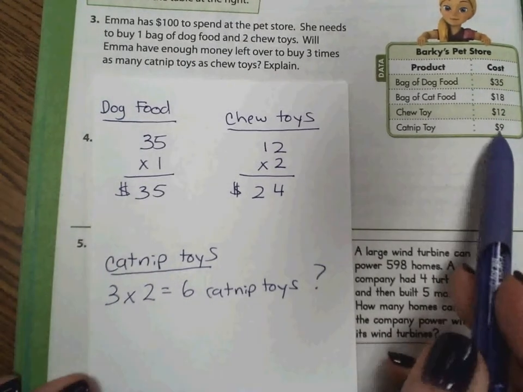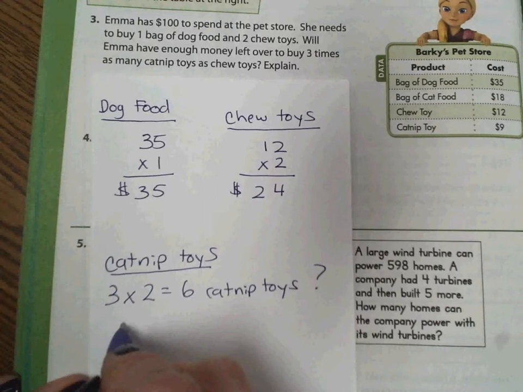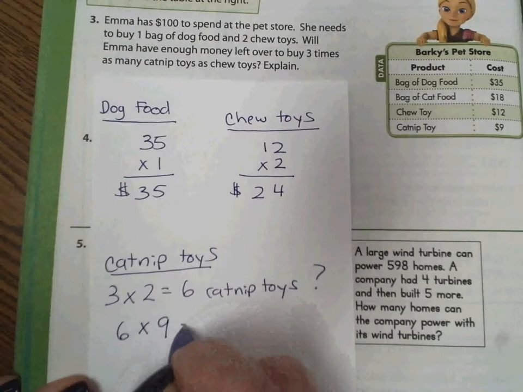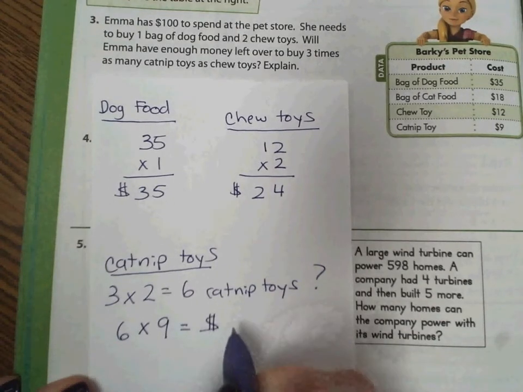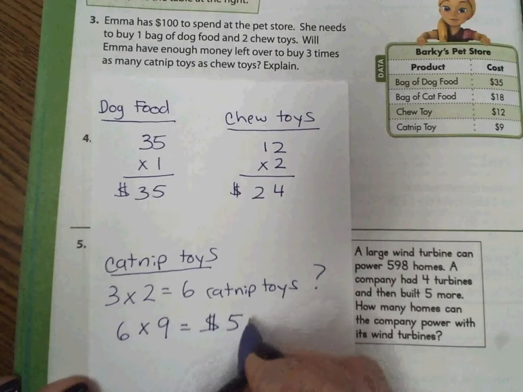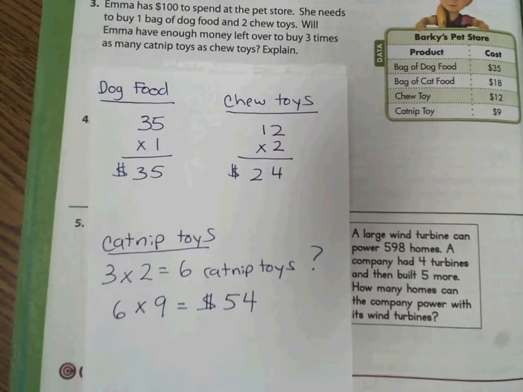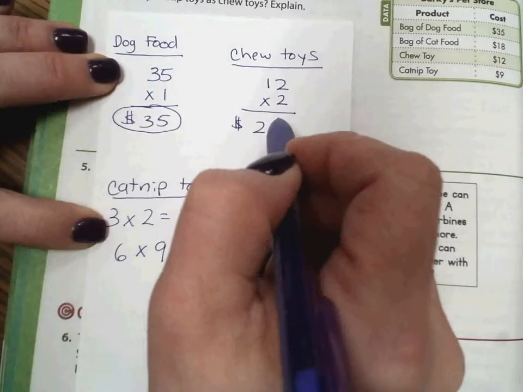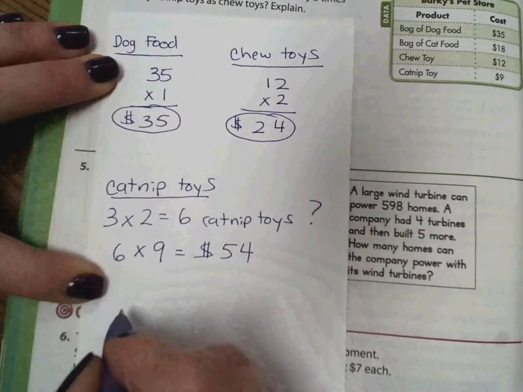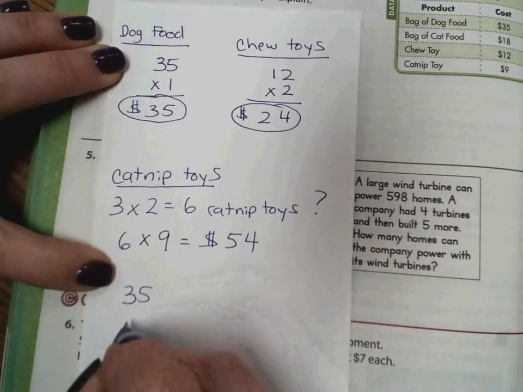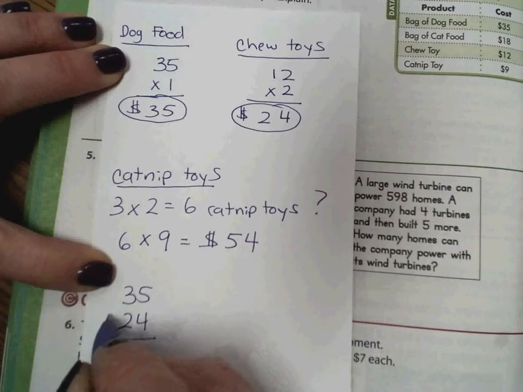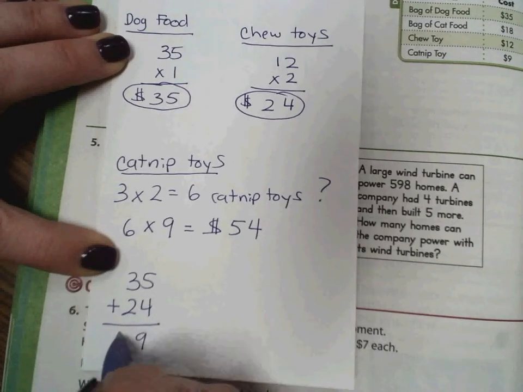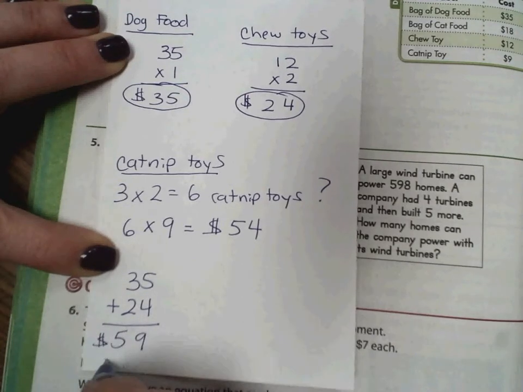So let's figure out how much that would cost. So catnip toys, if she's going to buy 6 of them, and they're $9 a piece, 6 times 9 would be $54. So we need to figure out if she has $54 left over. So up top, she spent 35 and 24. So I'm going to add those together. 5 plus 4 is 9, and 3 plus 2 is 5. So this is what she spent.